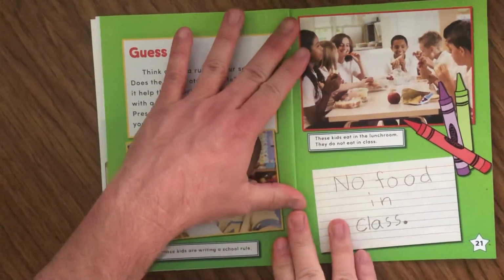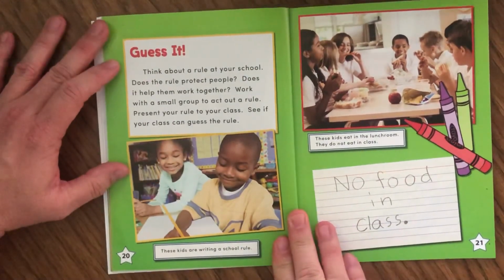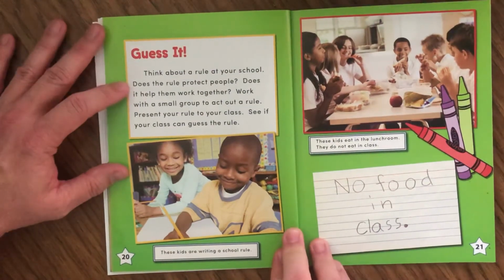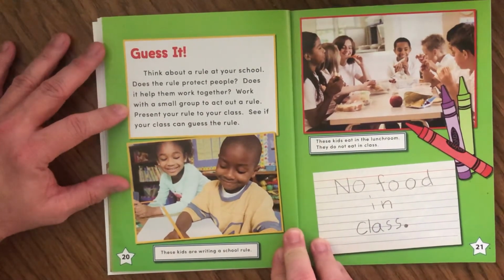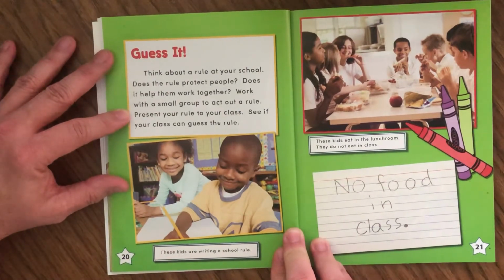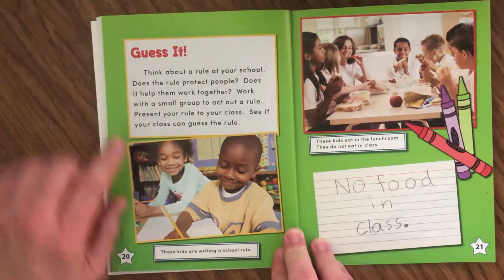This page is called Guess It. Think about a rule at your school. Does the rule protect people? Does it help them work together? Work with a small group to act out a rule. Present your rule to your class and see if your class can guess the rule.